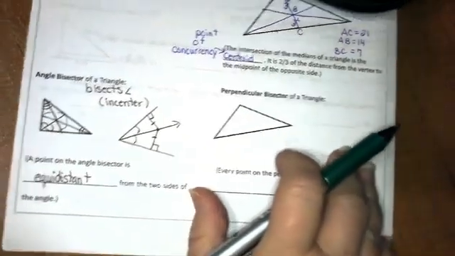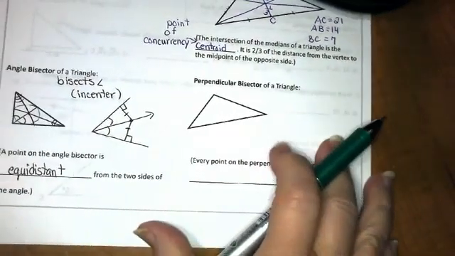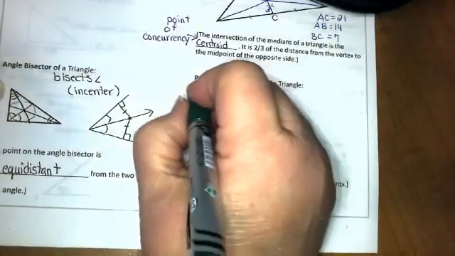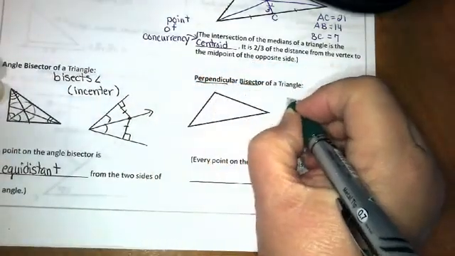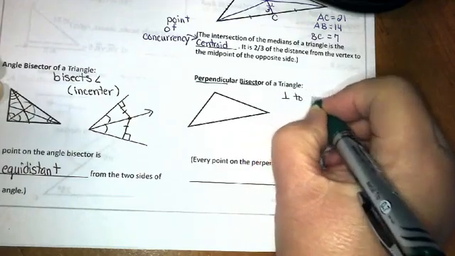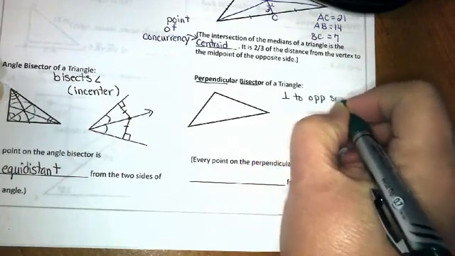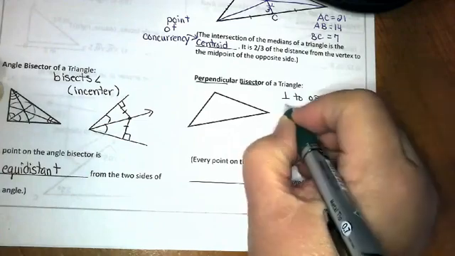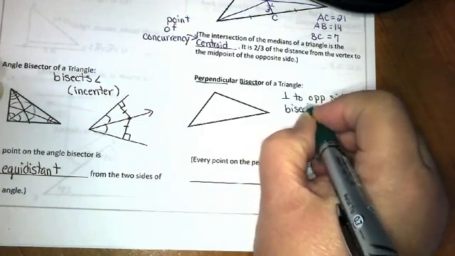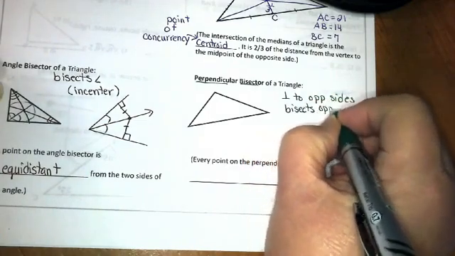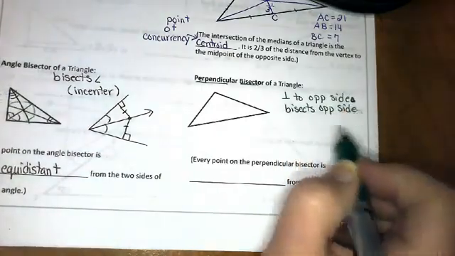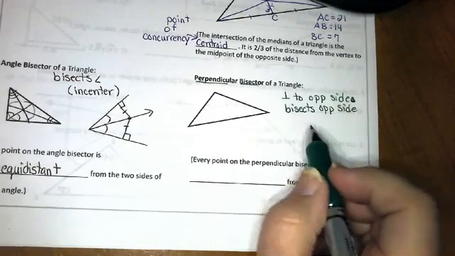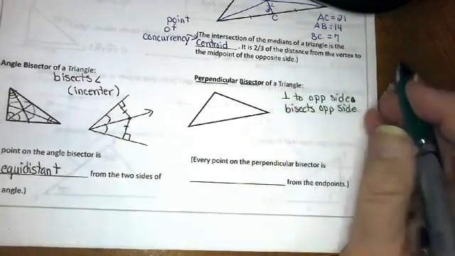A perpendicular bisector. Now this one has two jobs because it's got two terms in its name. It's perpendicular to the opposite side, and it bisects the opposite side. So it goes through the midpoint of the opposite side. Now this one doesn't have to come from the vertex. It can, but it doesn't have to.